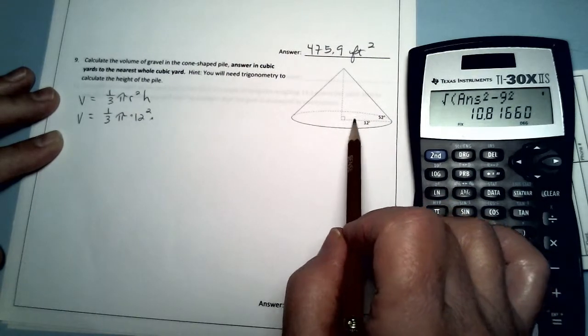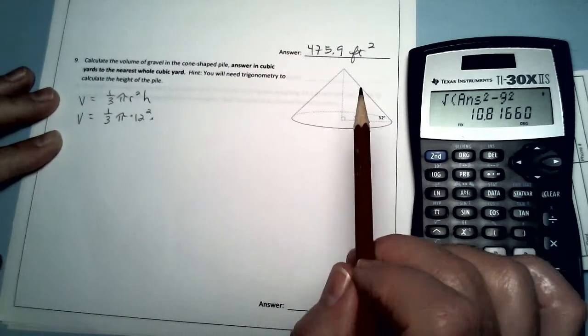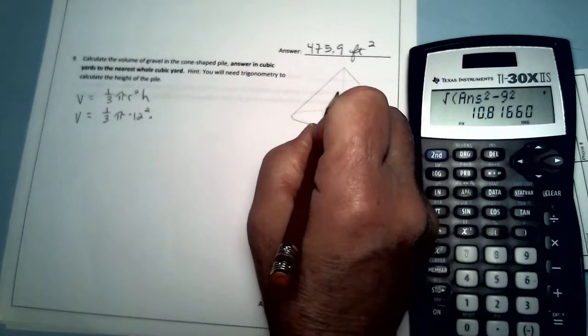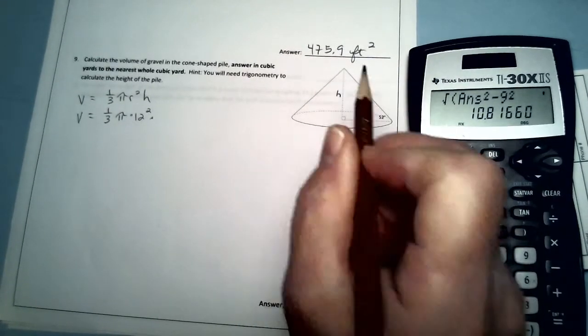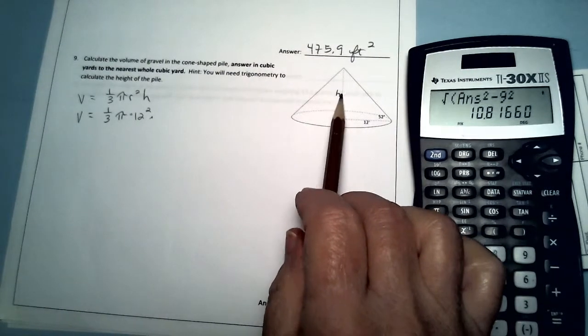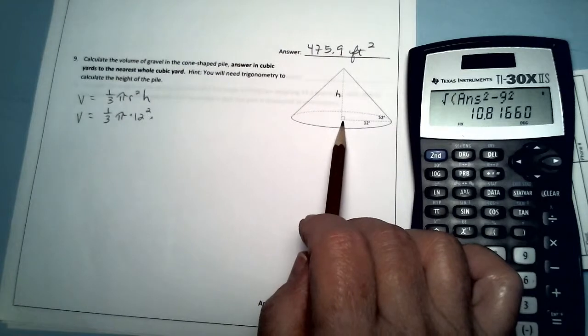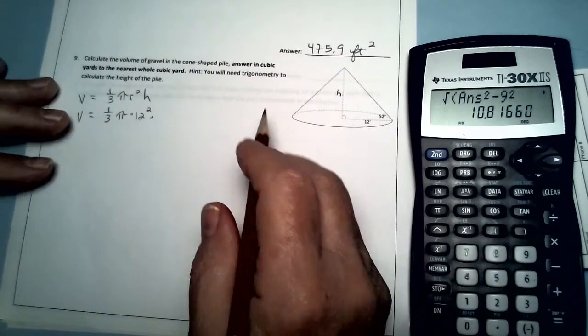I know an angle, and I know a side, and I know this angle. So the trig function that I'm going to use, because this is what I'm looking for, and I'm going to call him h, is I want to know that side opposite him. And right now I know the side adjacent to that angle of 52 degrees.